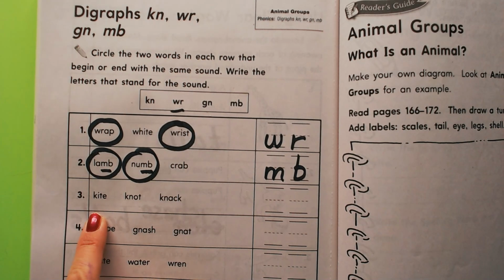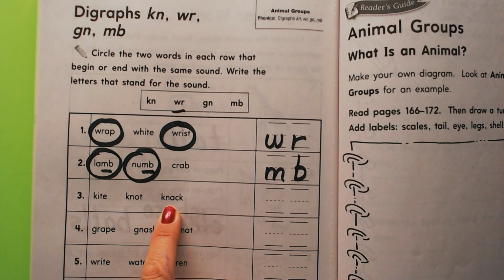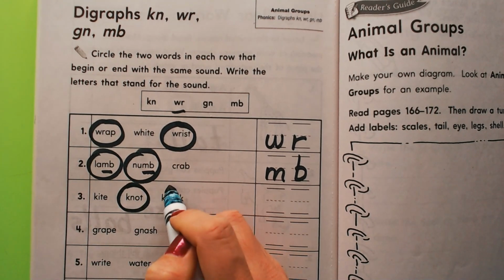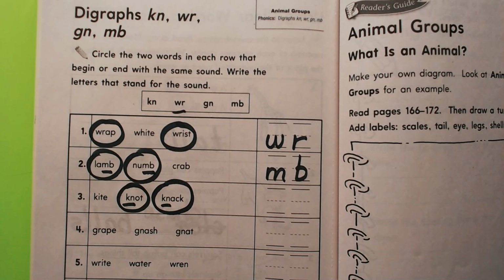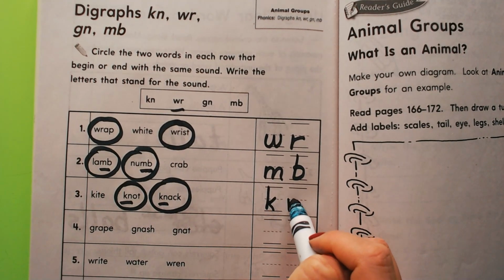Okay, kite, knot, knack. Knot and knack begin with the n sound. And which two letters spell the sound? K and N.